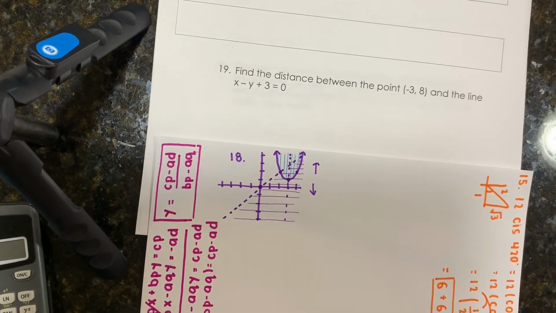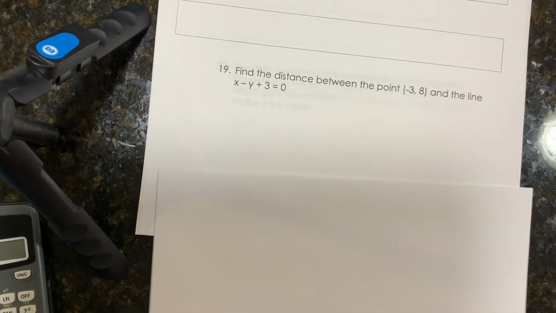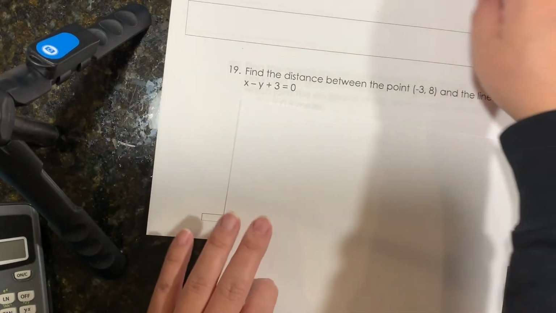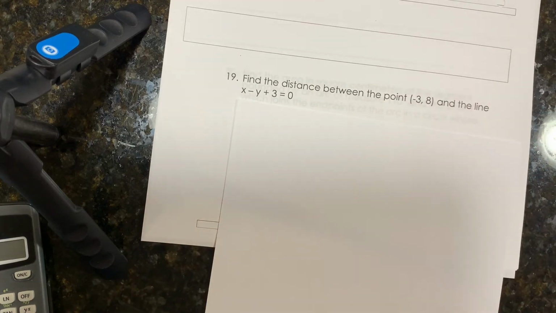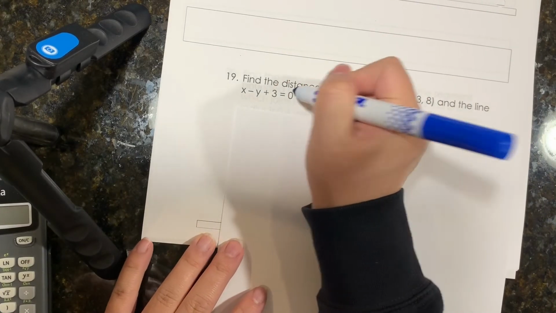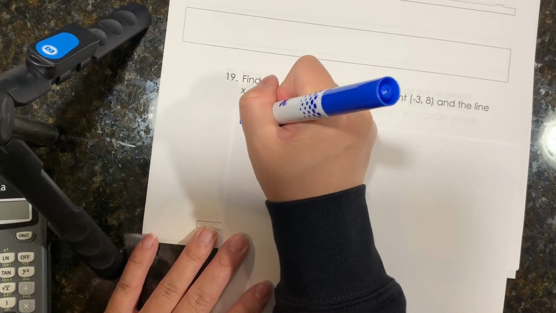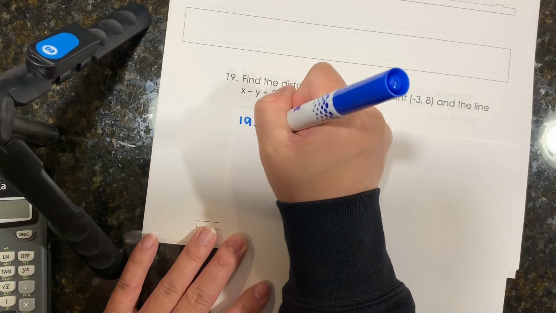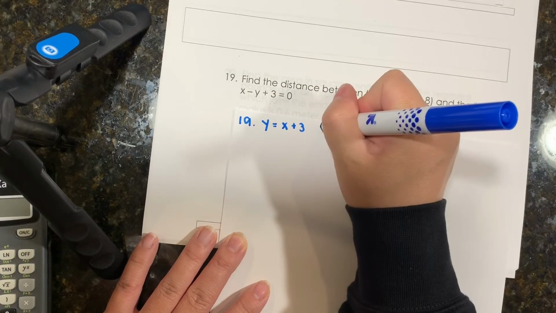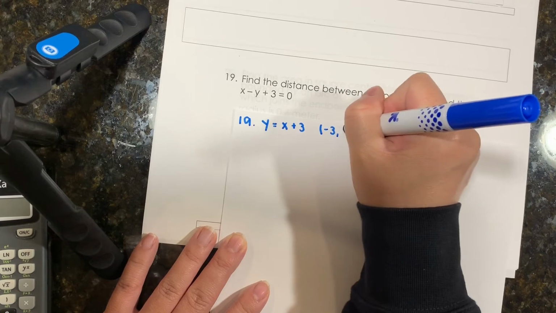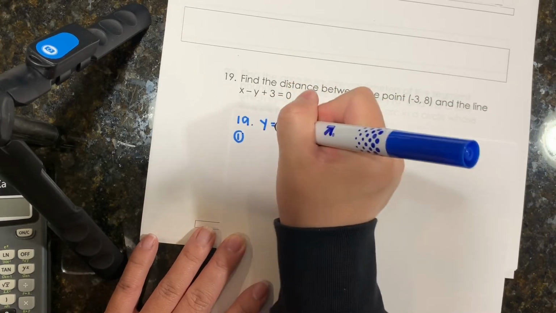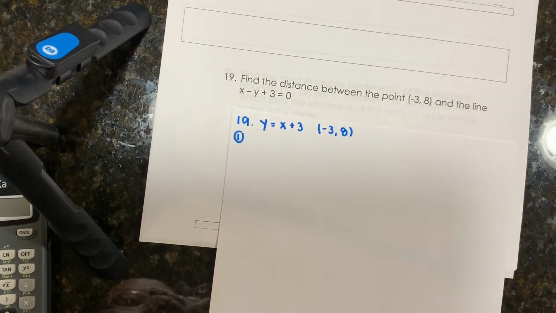Now for number 19, this is going to be one of those 5 steps problems. So we're going to need a lot more space than this. For number 19, the first thing that I would do is set the equation equal to y. So it's y equals mx plus b. You can just move the y to the other side. So for number 19, you have the equation y equals x plus 3, and then the point, you have negative 3 comma 8. So step number 1 is to find the perpendicular line of this line that goes through that point.